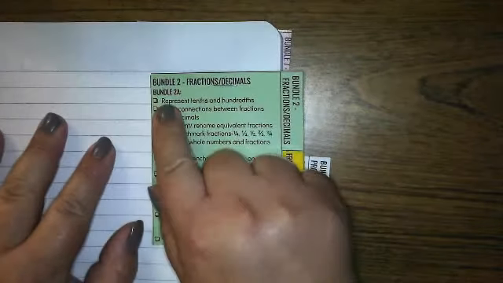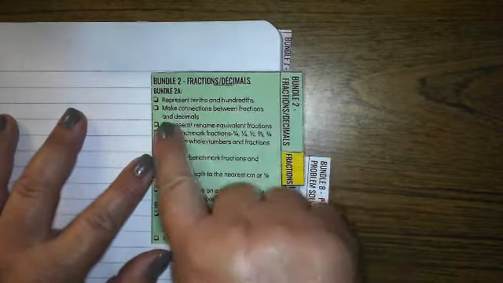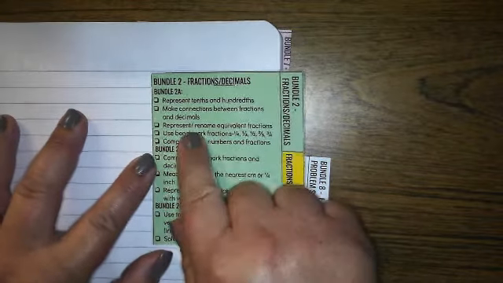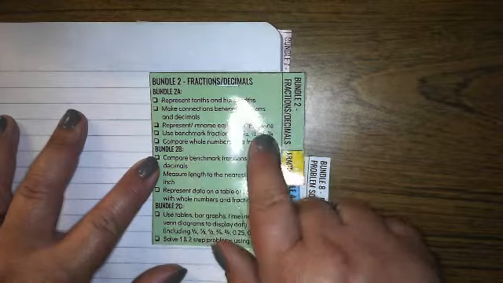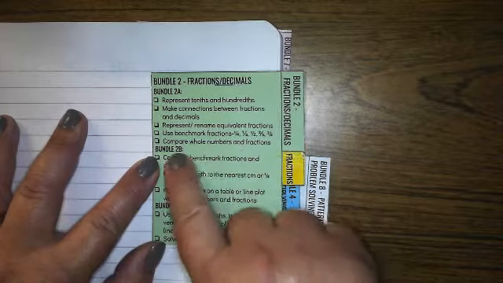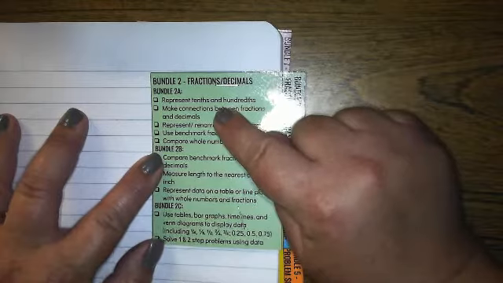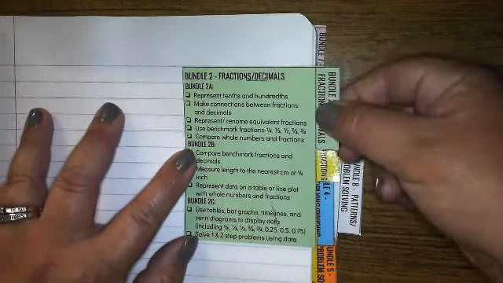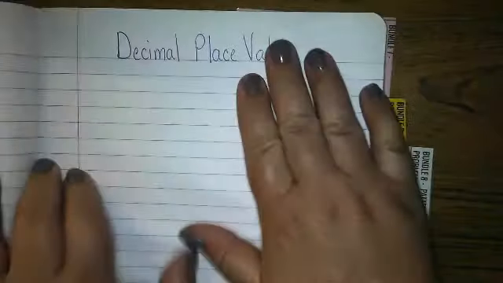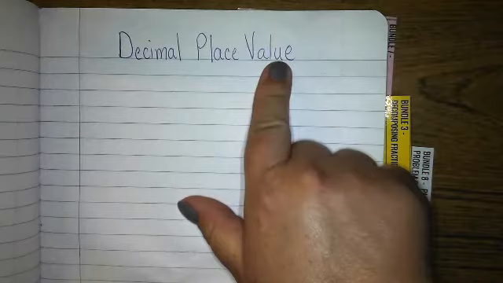If you look, it says we are going to represent tenths and hundredths, make connections between fractions and decimals, rename equivalent fractions, use benchmark fractions, and compare whole numbers and fractions on bundle 2A. This is what we will be working on the next 2 weeks. You're going to take this tab and turn the page to the next page, and at the top you're going to write decimal place value.